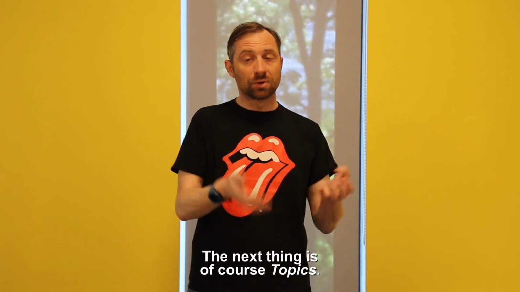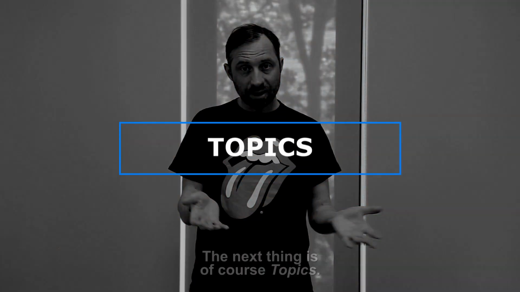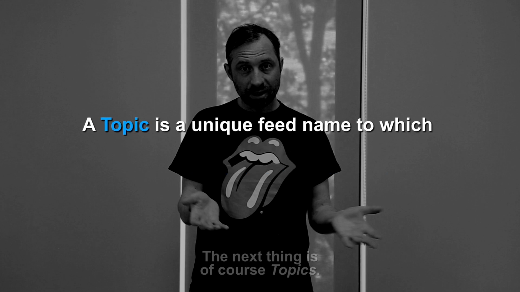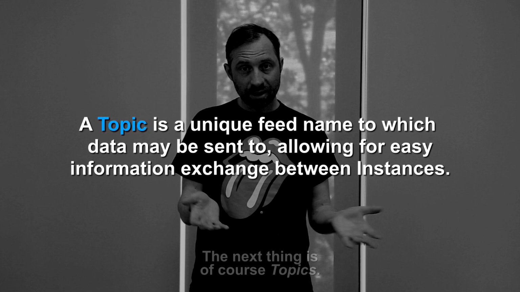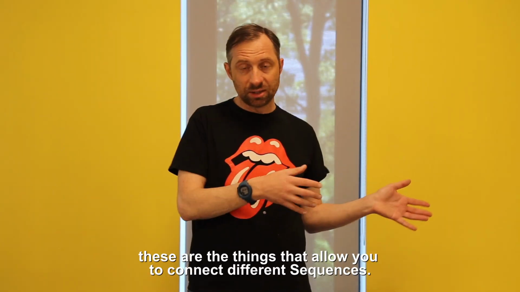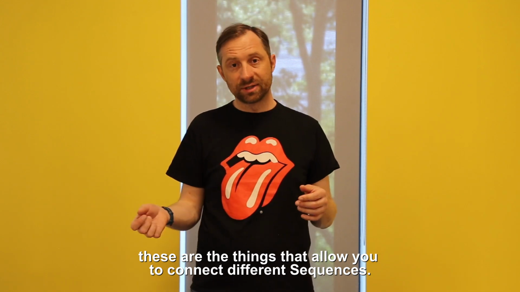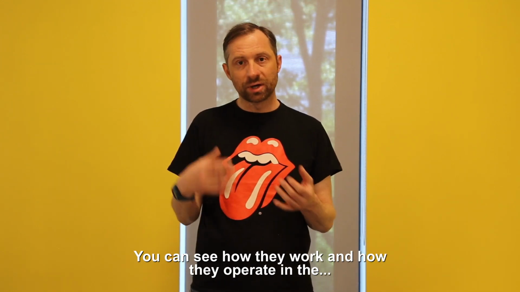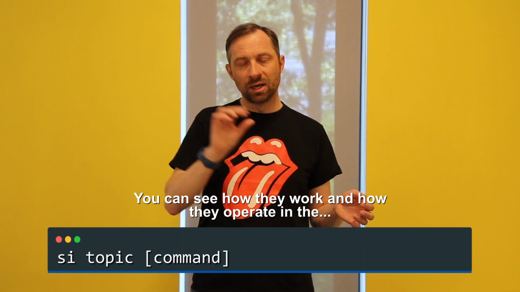The next thing is, of course, topics. As I mentioned, these are the things that allow you to connect different sequences. You can see how they work and how they operate in the SI topic command.